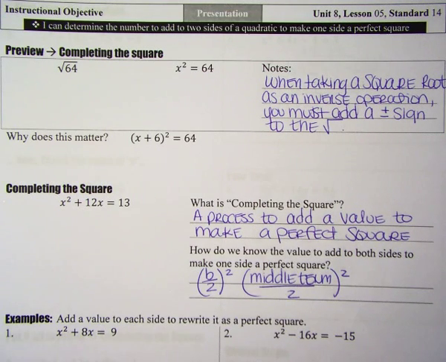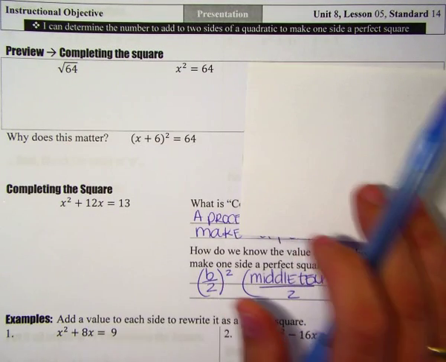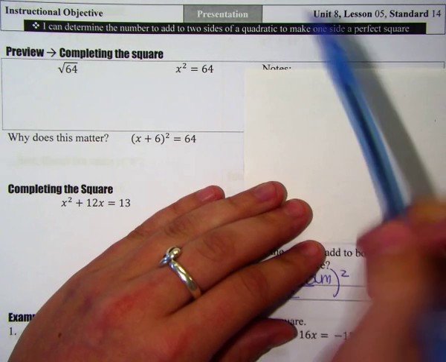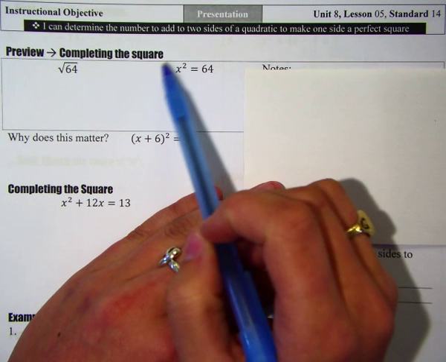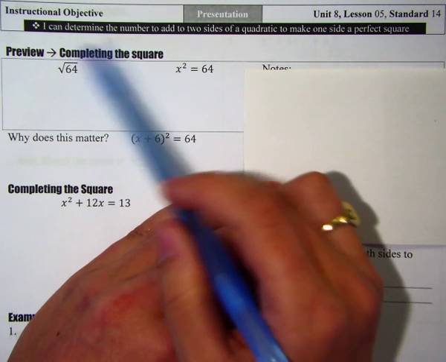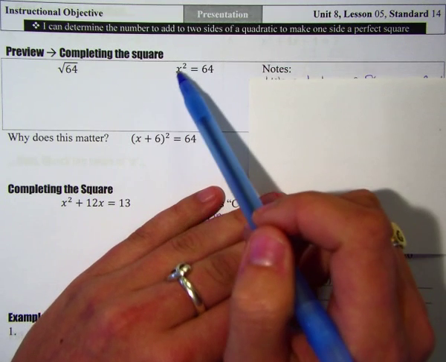This is lesson 8.5, which is completing the square. I'll reveal the notes as we go. And so completing the square is a process. And before we go through that, I just want to talk about these two situations.